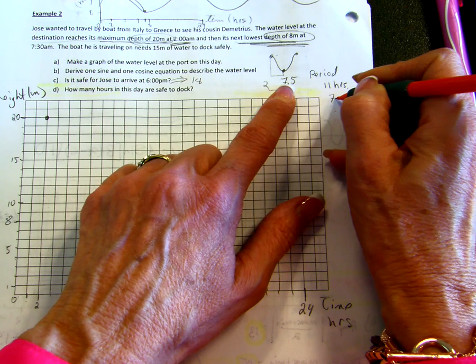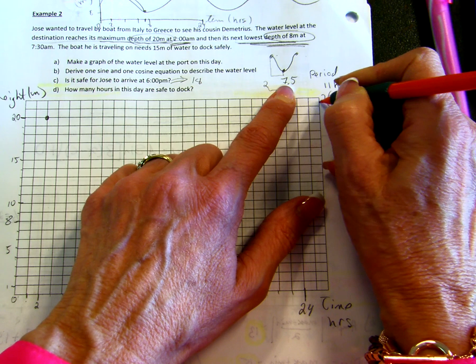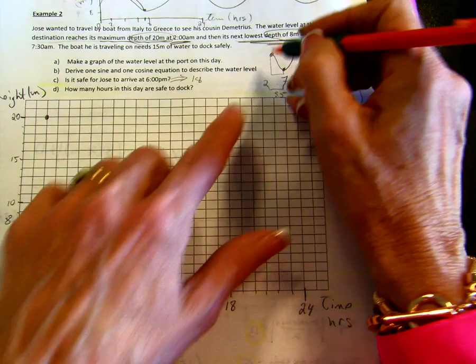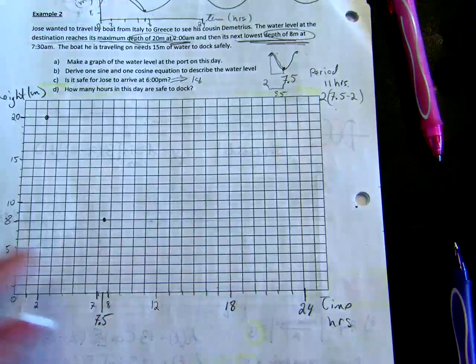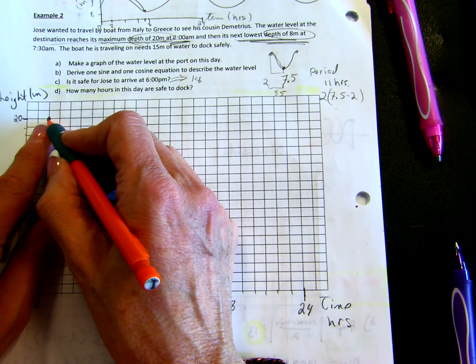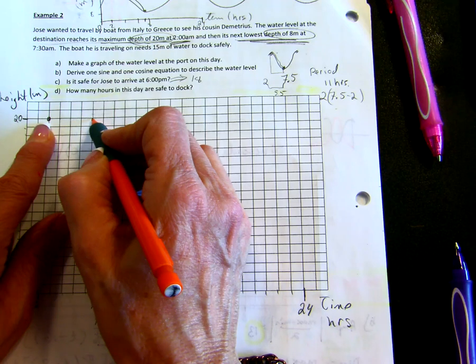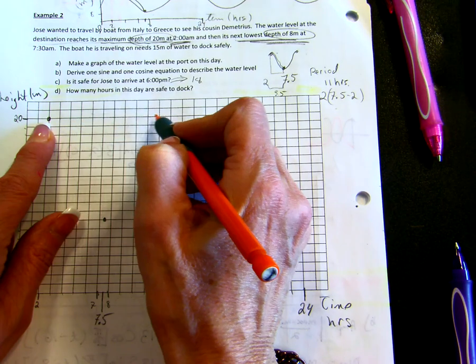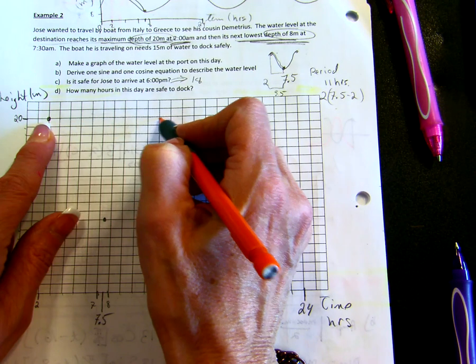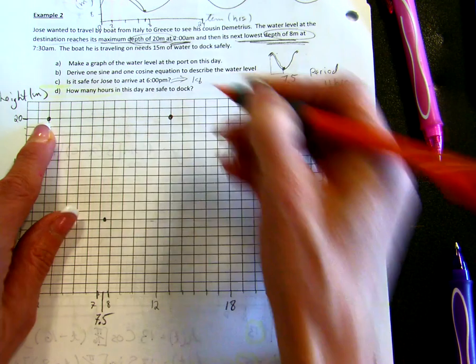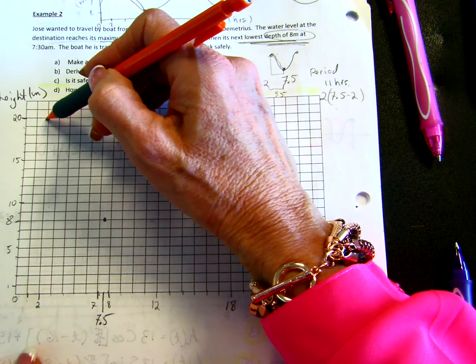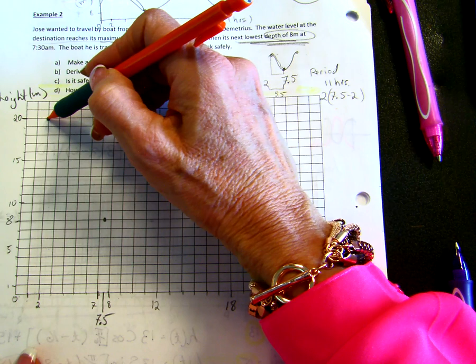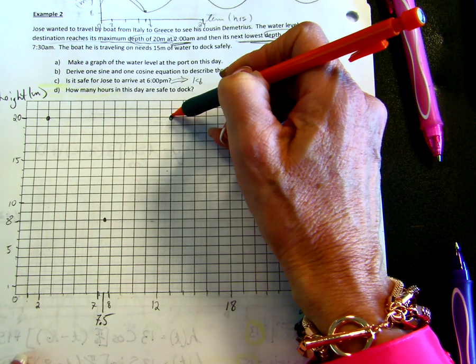How did we get that? 7.5 subtract 2, and we had to double it. Why double it? Because this was only half. Okay, so graph the point where we're back to high tide. I'm going to start here and count out 11 hours. Okay, so this is going to give me 1/2 of a sinusoidal function.